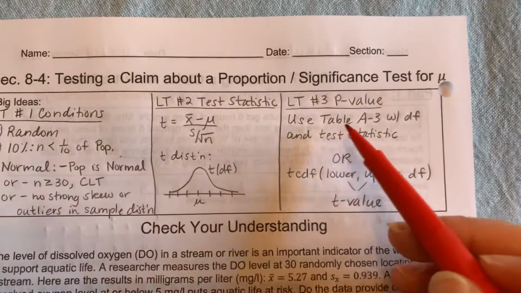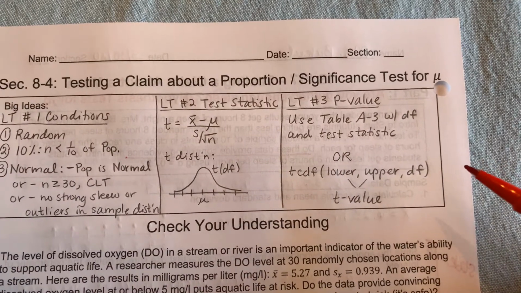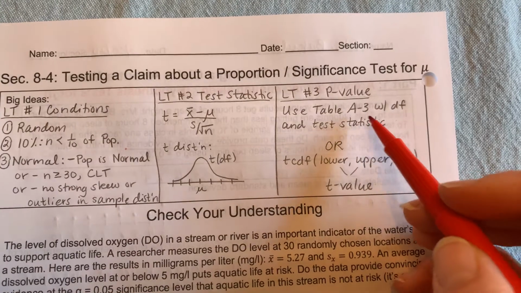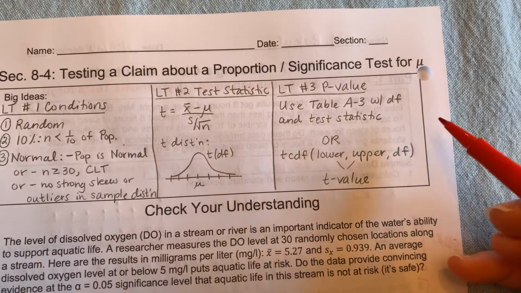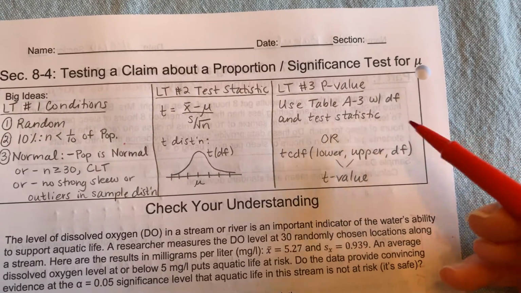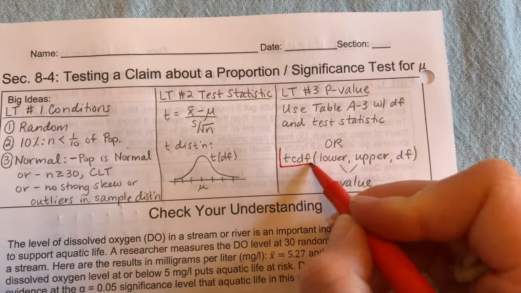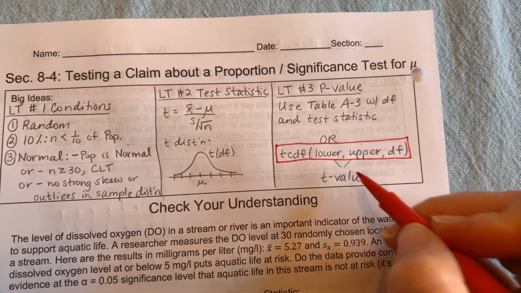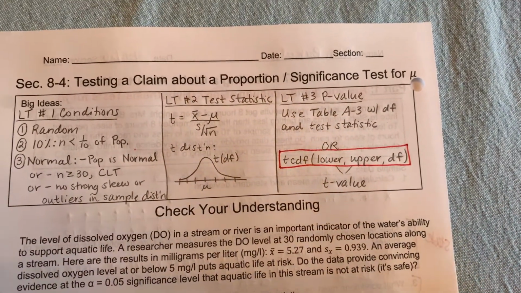Okay, learning target number 3 is about finding the p-value. And again, this is different than what we've done before. This is new. So we can use table A3 with your degrees of freedom and your test statistic to find the area in one tail, but that's really unwieldy and it just gives you a range of values. So I strongly suggest that you use the tcdf function, enter your lower and upper bounds for your t-value and then your degrees of freedom, and that will give you your p-value.